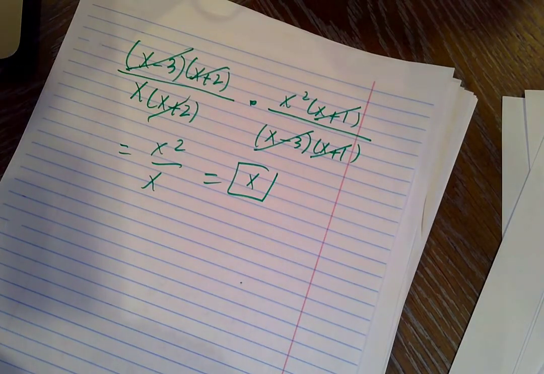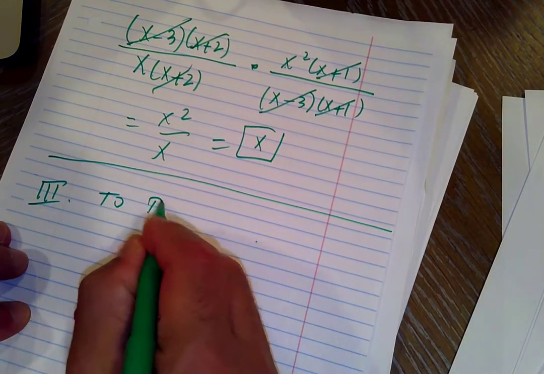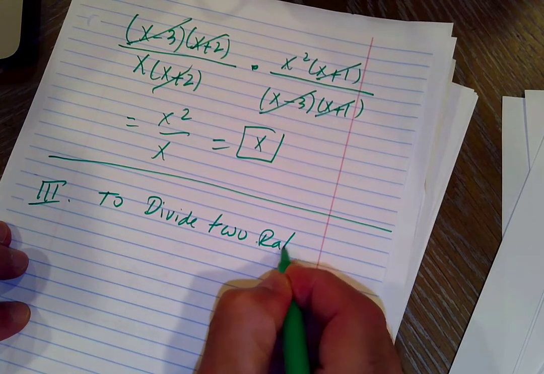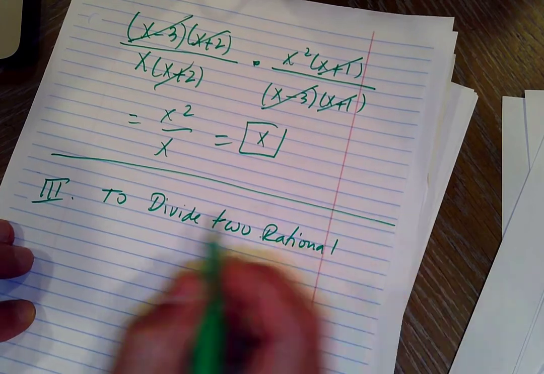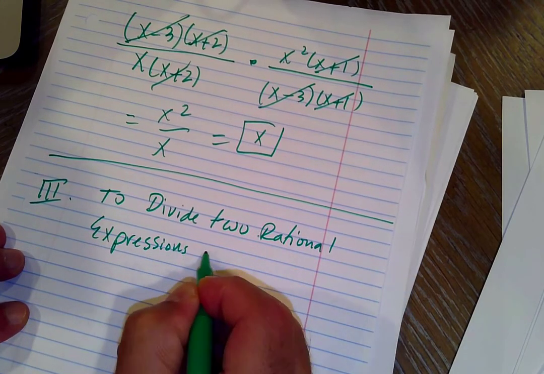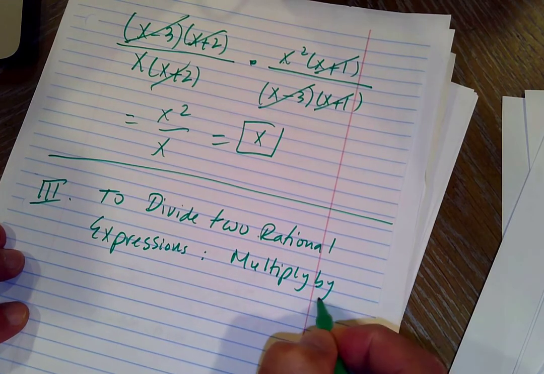How do we divide rational expressions? To divide two rational expressions, you multiply by the reciprocal.